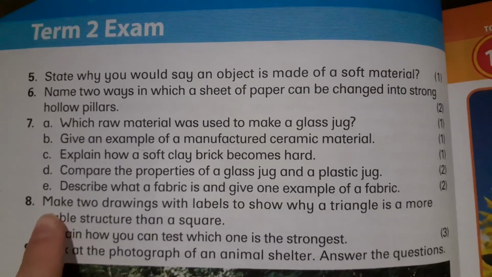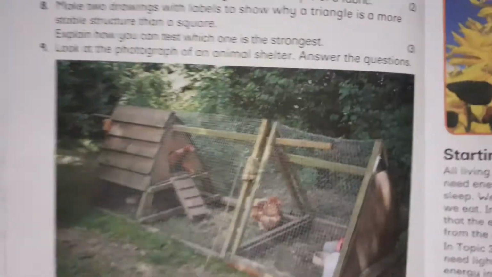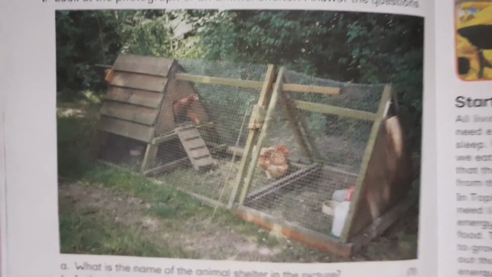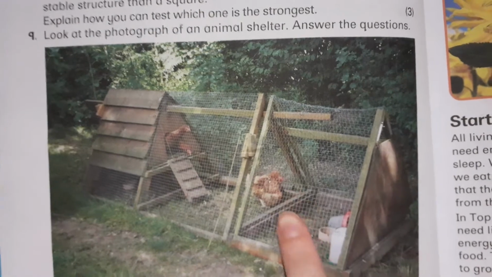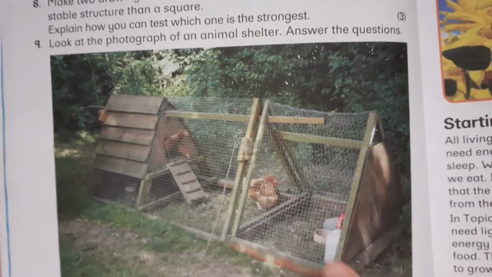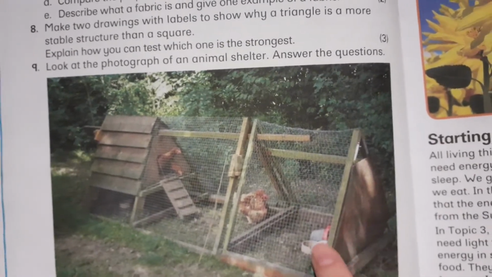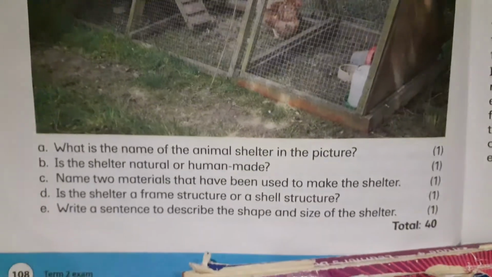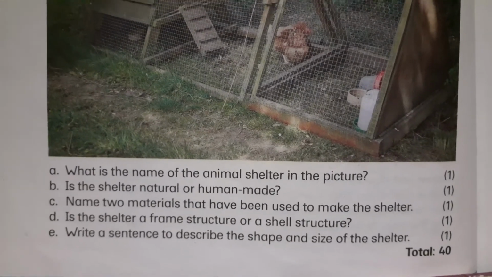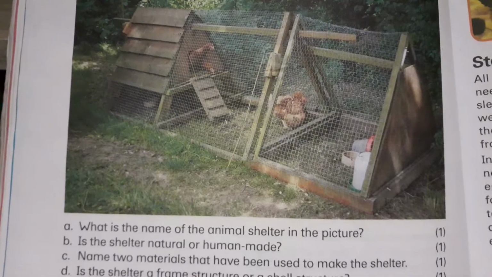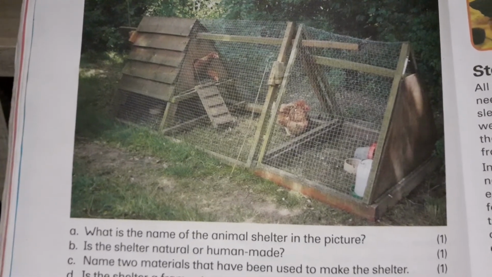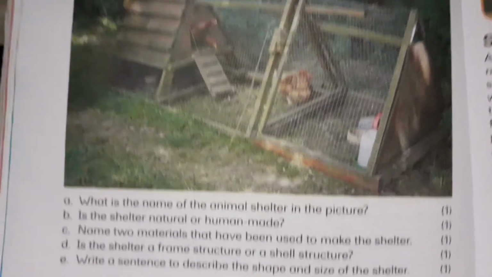Question 8, you are not going to do. Finally, question 9, look at the photograph of an animal shelter and answer the questions. So you can see there's some chickens in a chicken coop. It's a nice triangular shape. It has some netting and some wood. There's some food for them. Now, A, what is the name of the animal shelter in the picture? What do we call that? If it houses chickens, if chickens live in it, it's a chicken coop or chicken house.